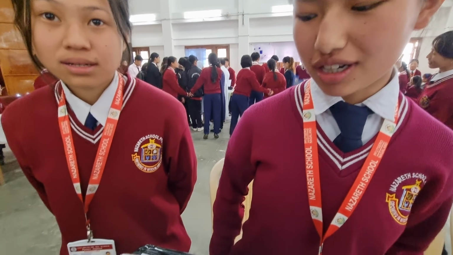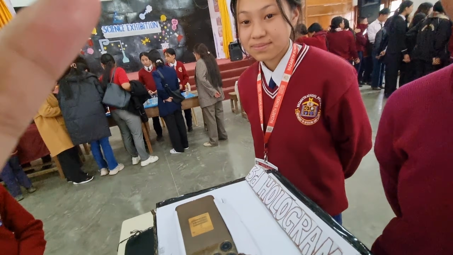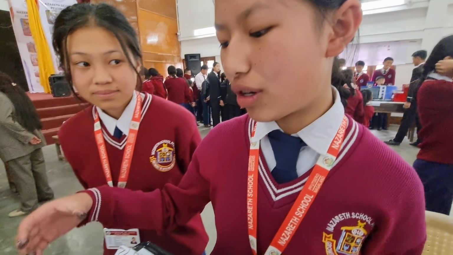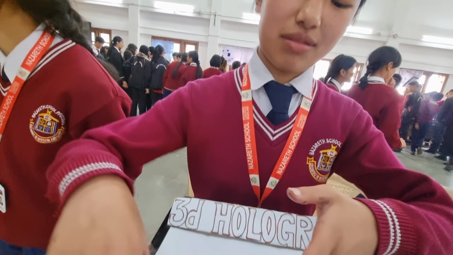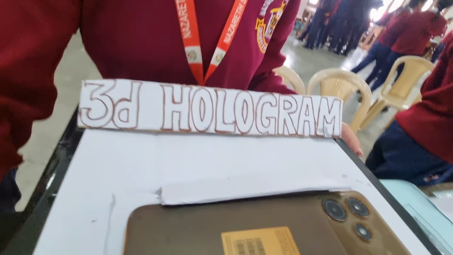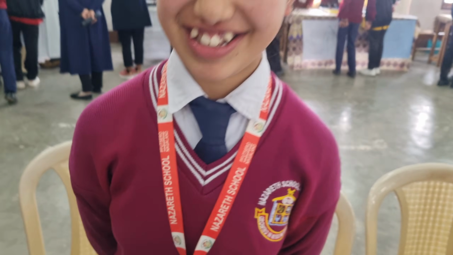Good morning, Sula. Good morning, sir. What is your model about? Our model is based on 3D hologram. Okay, can you tell me something about the hologram? A hologram works on the basis of light waves. As I place the holographic video inside this one, the light will get reflected and form the object. I see that. So that's it? Yes. Thank you very much. Thanks, sir.